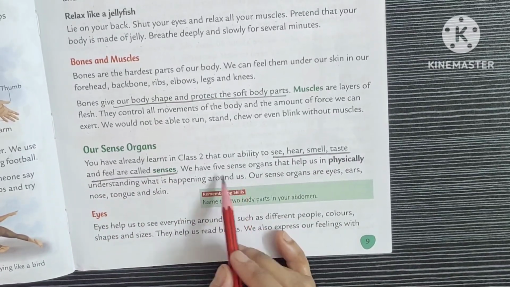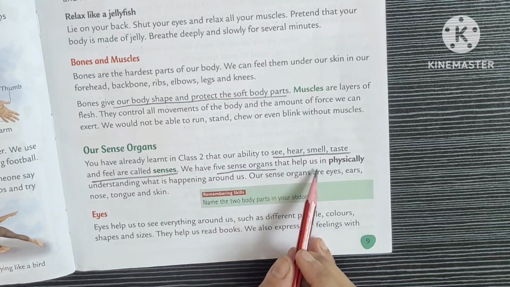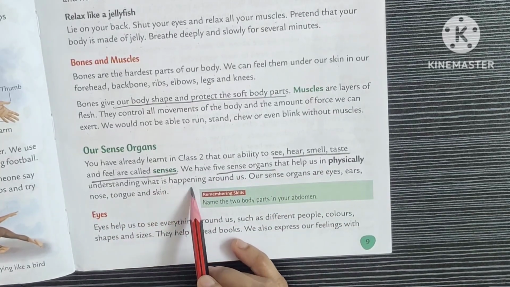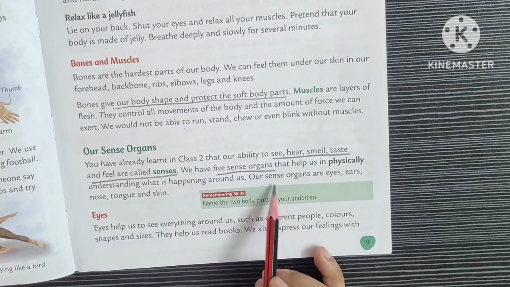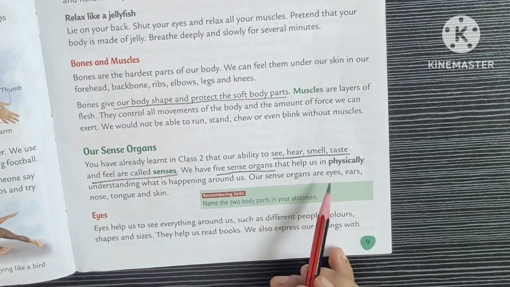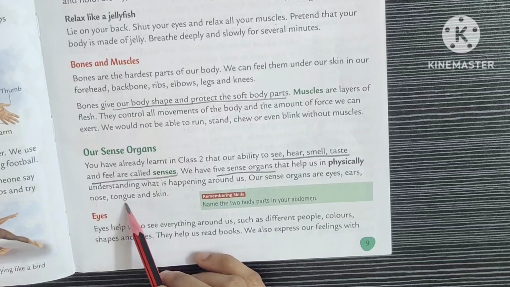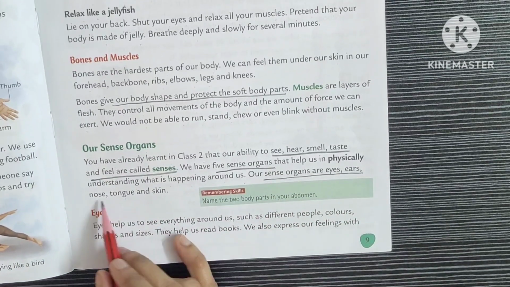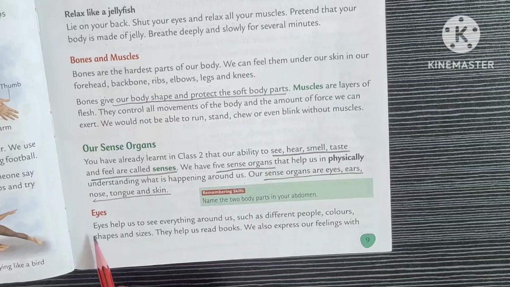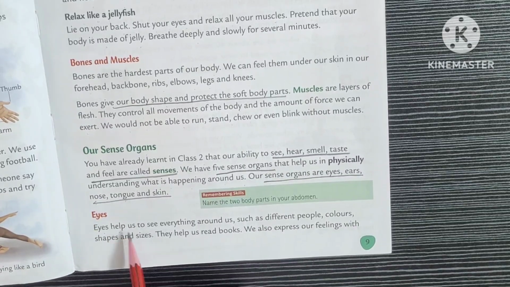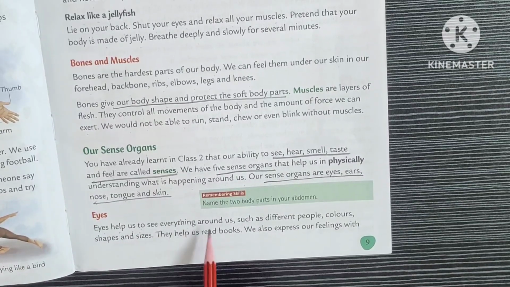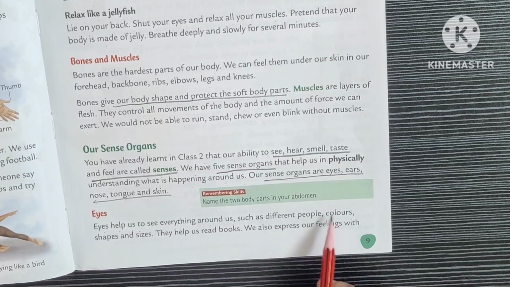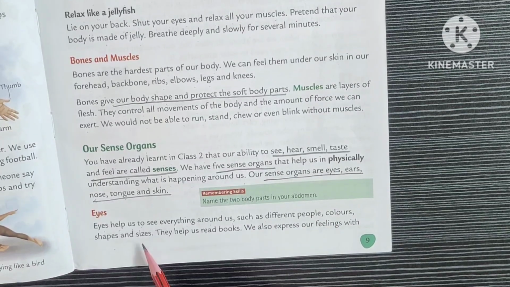We have 5 sense organs that help us in physically understanding what is happening around us. Our sense organs are eyes, ears, nose, tongue, and skin. Eyes. Eyes help us to see everything around us, such as different people, colors, shapes, and sizes.